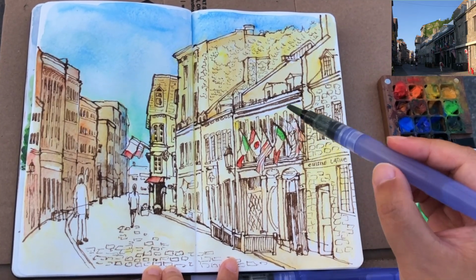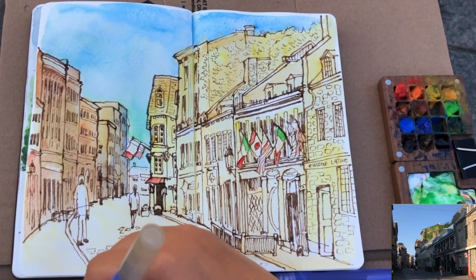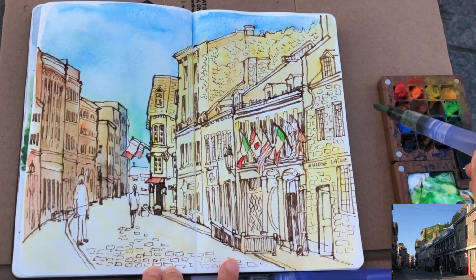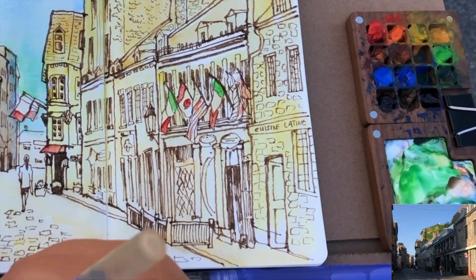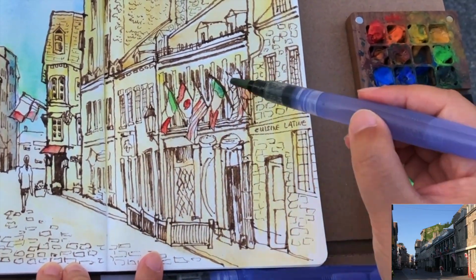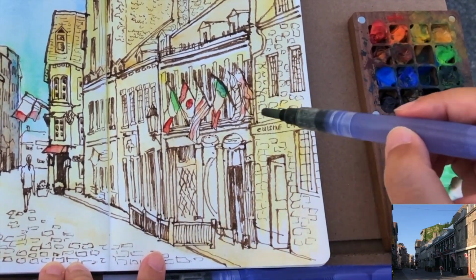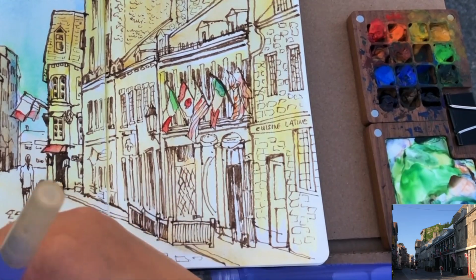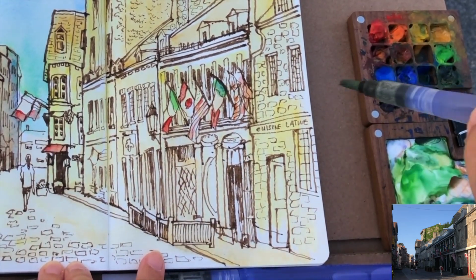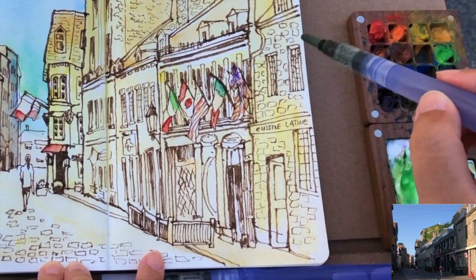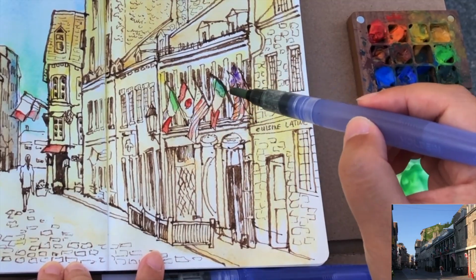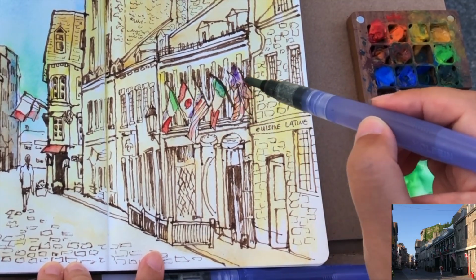And now I'm just adding on some green and also blue on these flags. And just taking my time to add these saturated warm and cold colors on the flags. Because most of these buildings have very muted colors, it's very nice to have these vibrant colors pop.